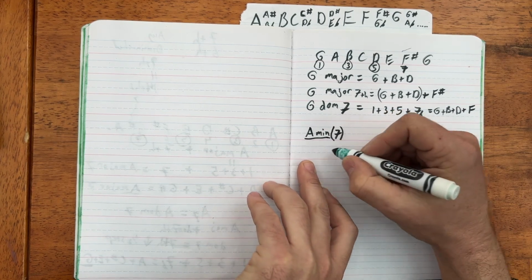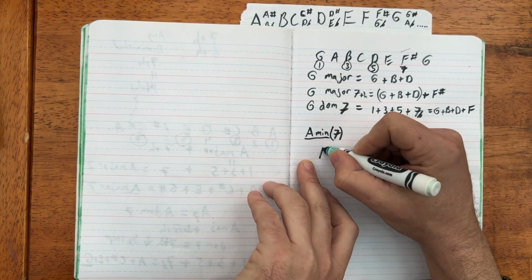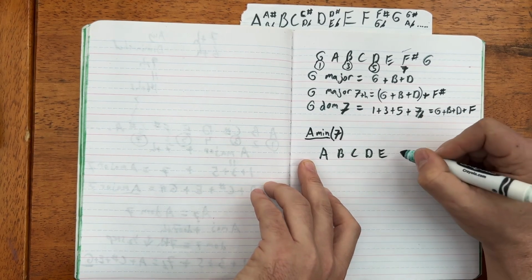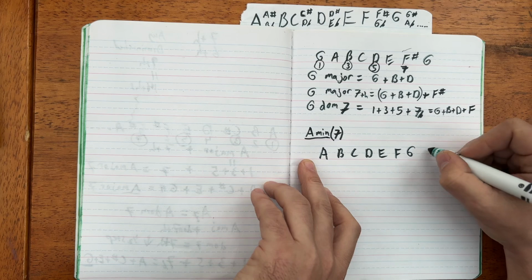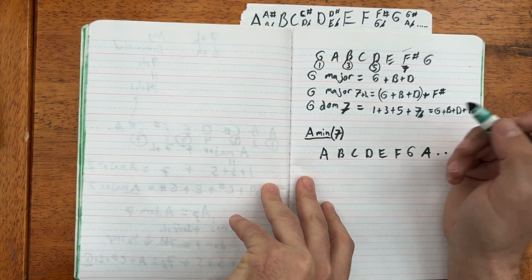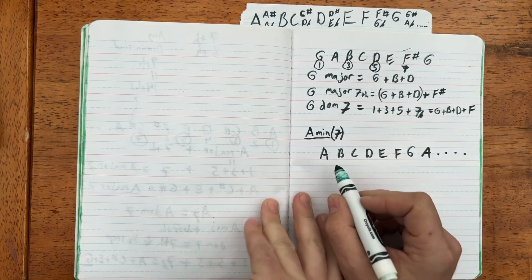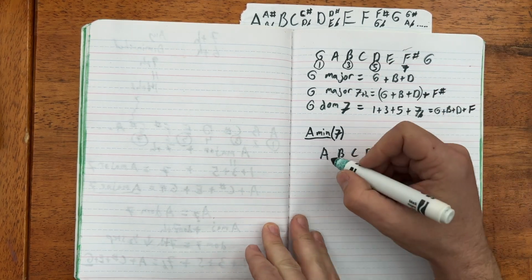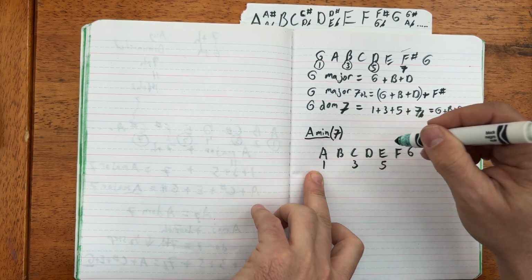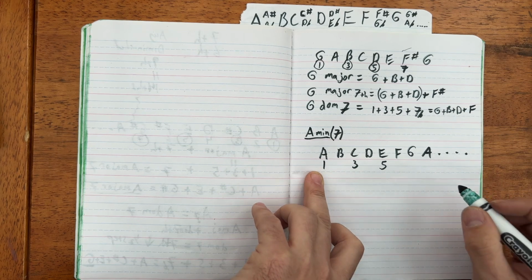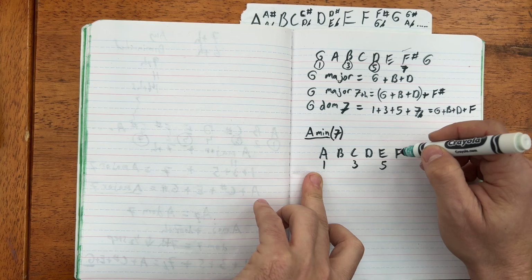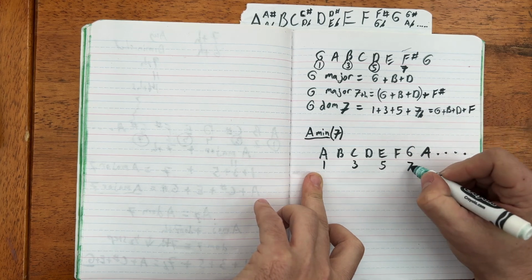And so here we go. We're going to go the A minor scale, A, B, C, D, E, F, G, A, and so on. So what will we do to make an A minor? You still take the 1, 3, 5. You just remember your minor scale. So that's 1, 3, and 5. 1, 2, 3, 4, 5. And then where's our 7th note? 5, 6, 7.